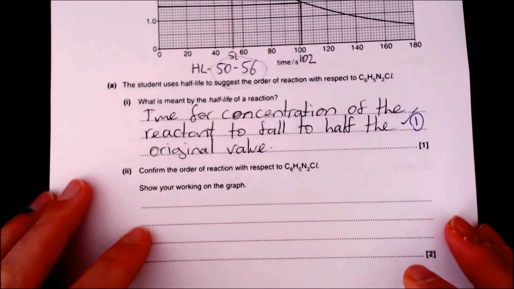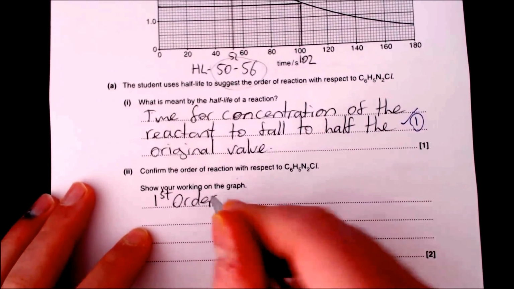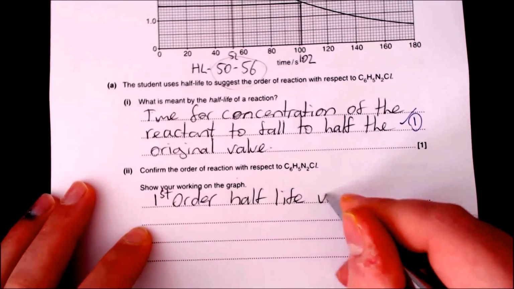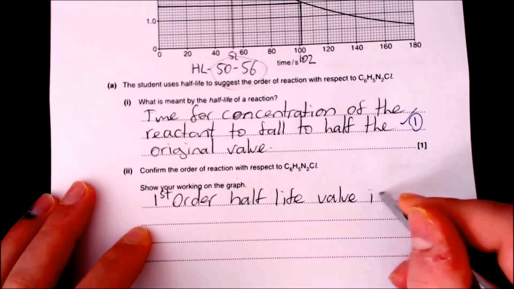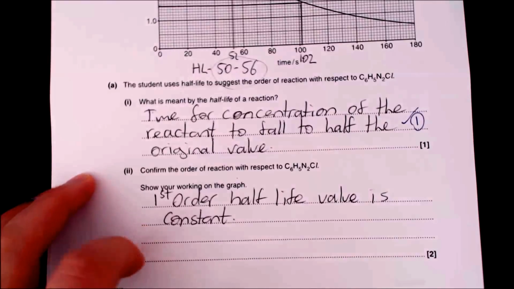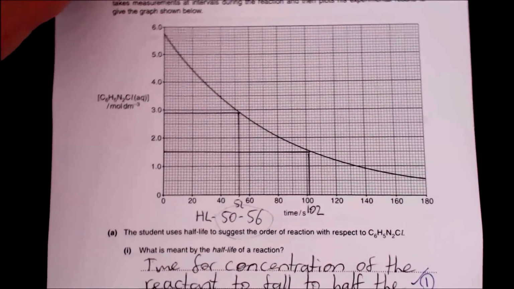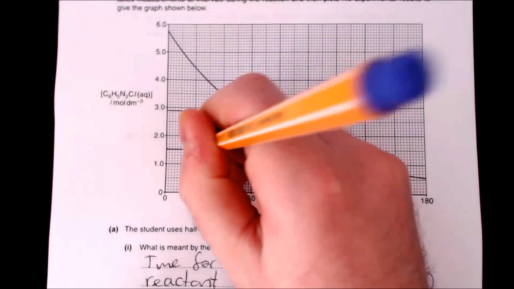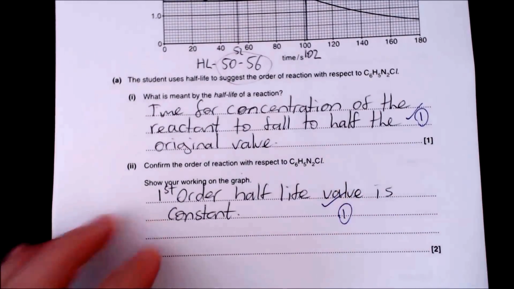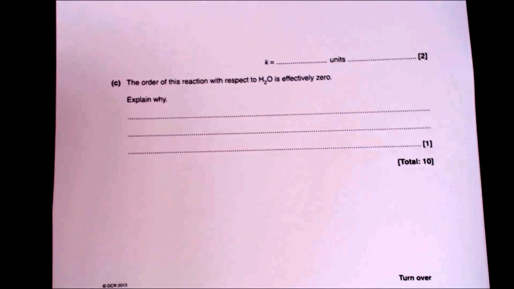So what we can deduce from that is effectively that the order is first order. And that's because you have to put your reason as well, as the half-life value is constant. In other words, it's increasing by the same amount, so it's not disproportionate. So you get 2 marks for that. The first mark comes from showing your half-lives on there, so we'll put the marking point on there, and the other mark is for mentioning the order of the reaction, which is first order. Okay, so on to the next part of the question.